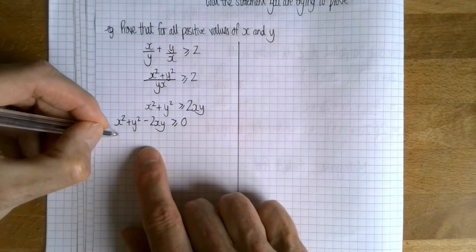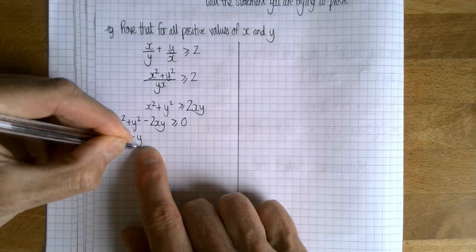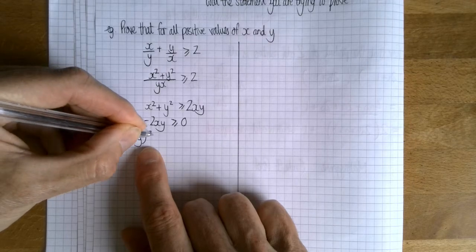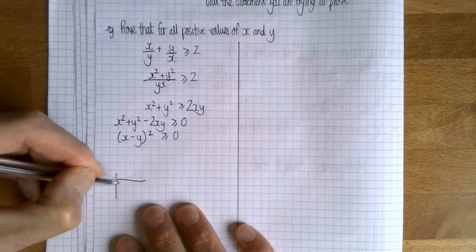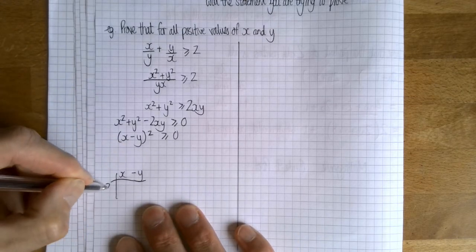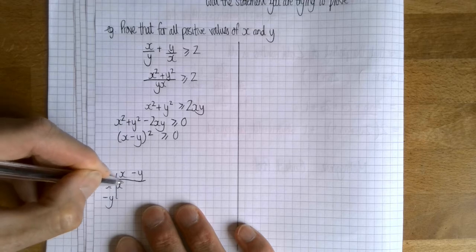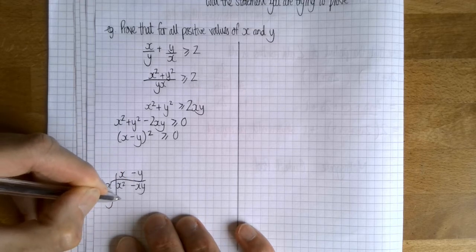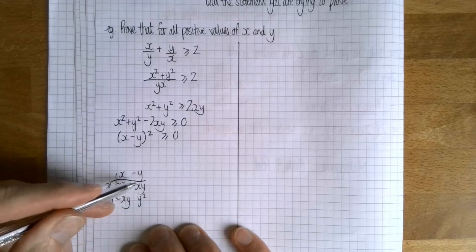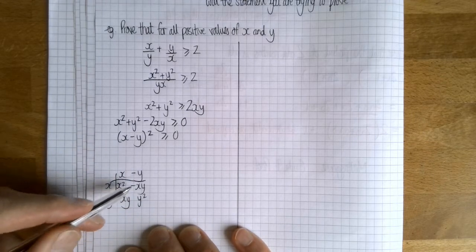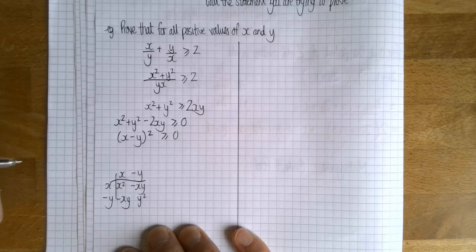It factorises like this. Let's just check that. Minus y times minus y is y squared. So yes, that does factorise to that.